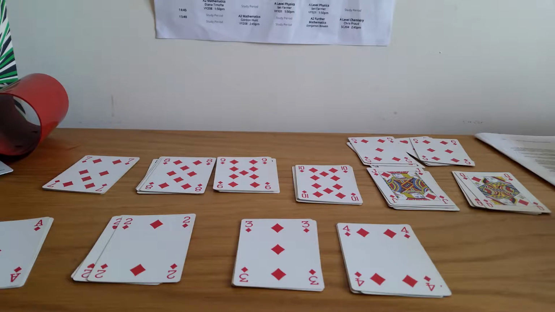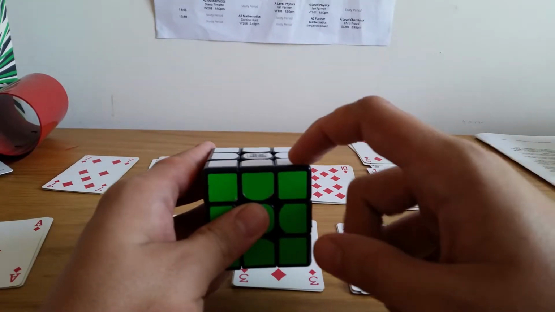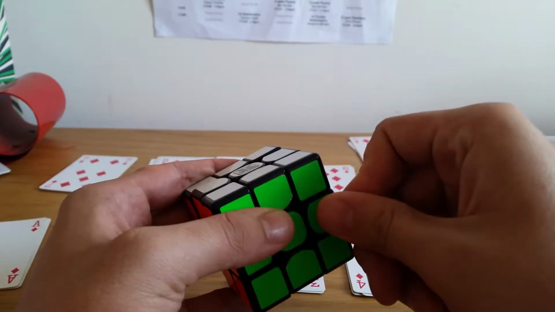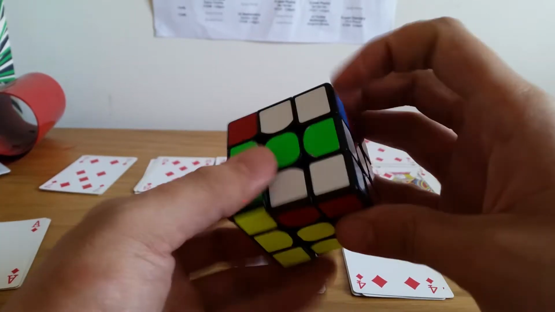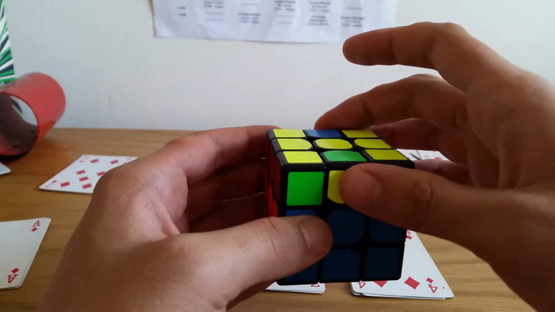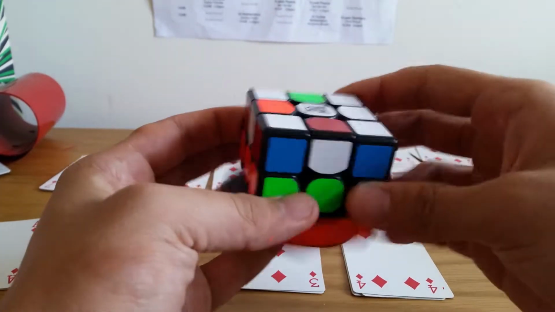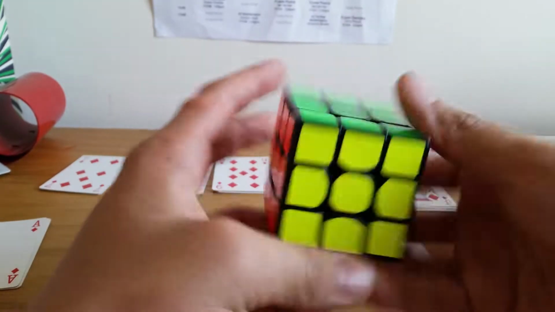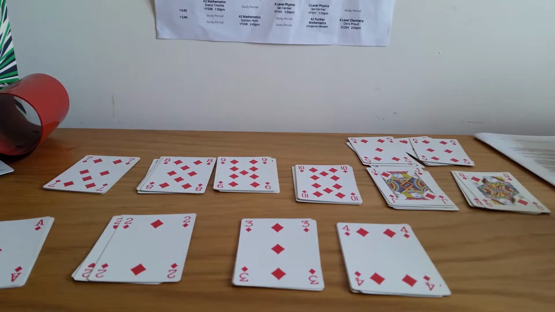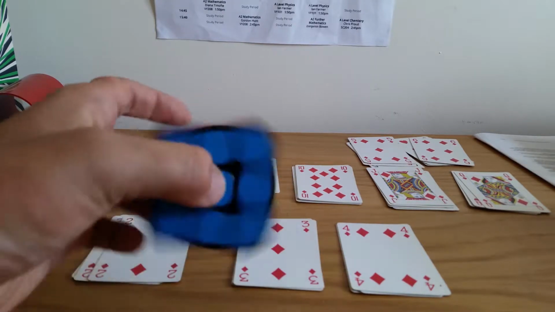As I'm sure all of you know, corners can be in one of 3 different orientations. Edges can be in one of 2. So, what's a good way to represent this?